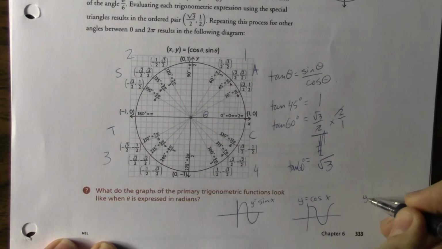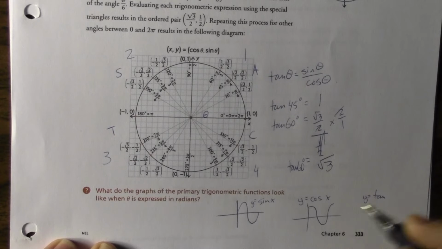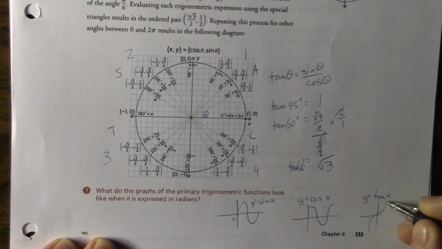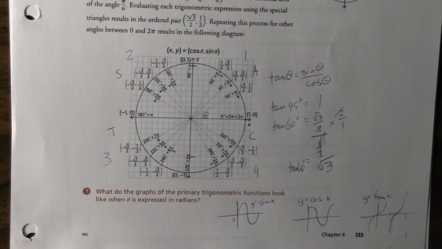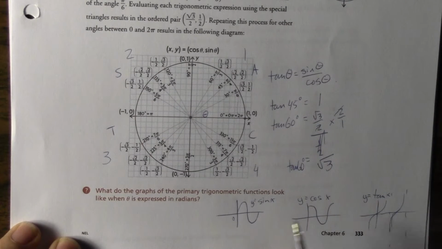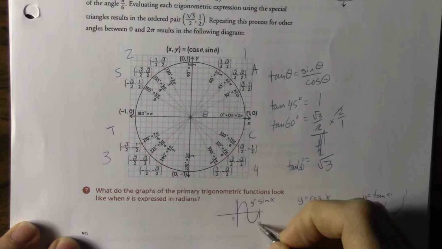And sine x is starting at 0. And then tan x. You guys haven't done tan x yet? No. Okay, we're gonna do it today. It looks like this. We got some great vertical asymptotes there. So that's what they look like generally speaking, and this was before it was 360, right?